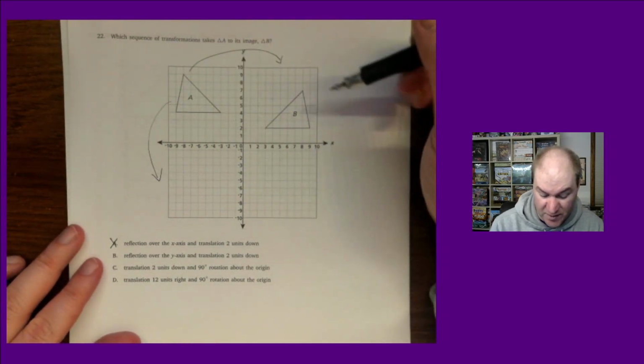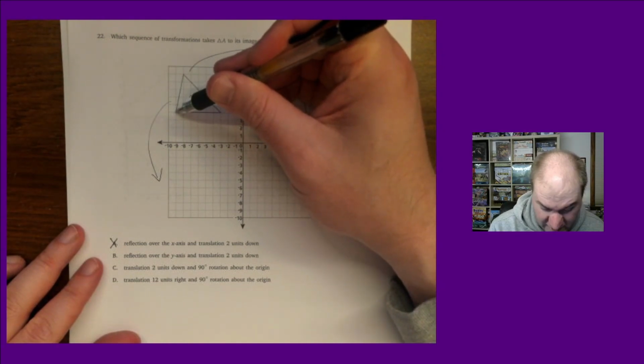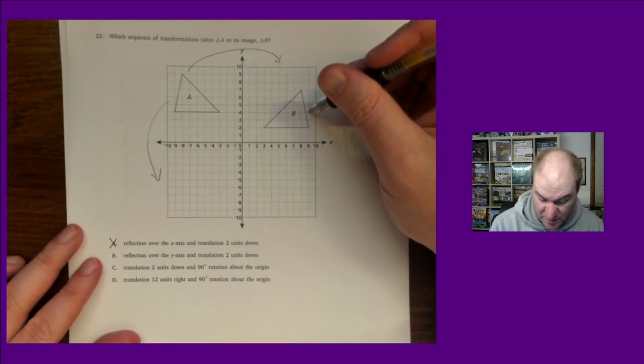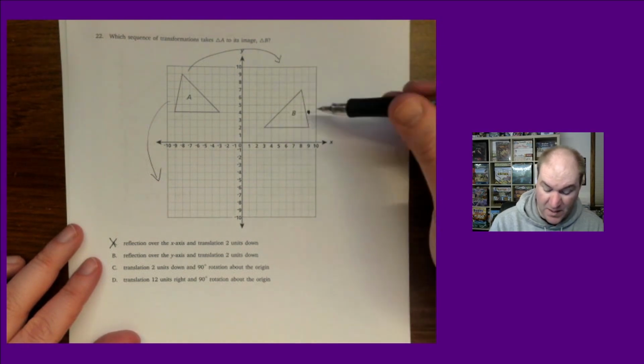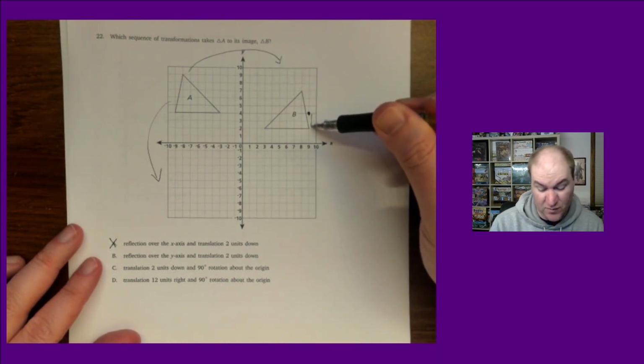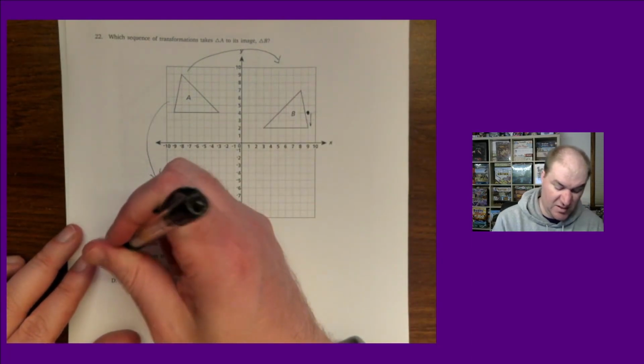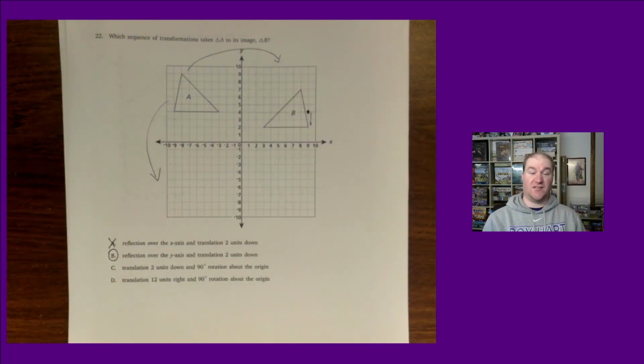So if I flip it, then this point negative 9, 4 is going to become 9, 4. That would be right there. And then, yeah, it looks like it moves down 2, right? So reflection over y and translation down 2. Let's make sure it's not the other ones.